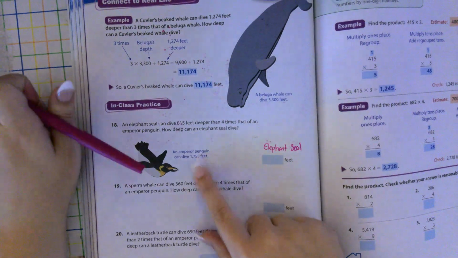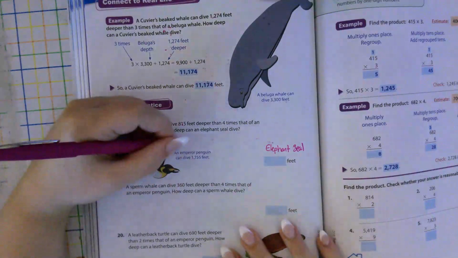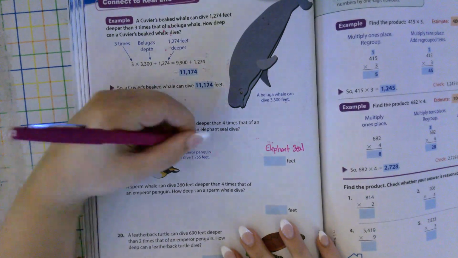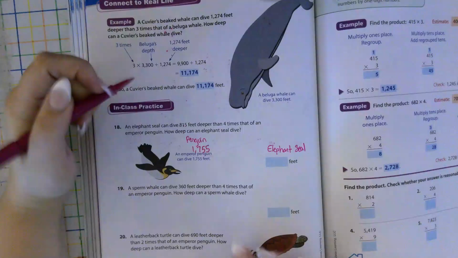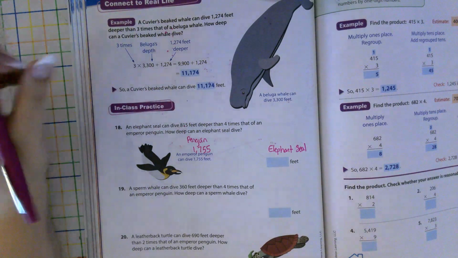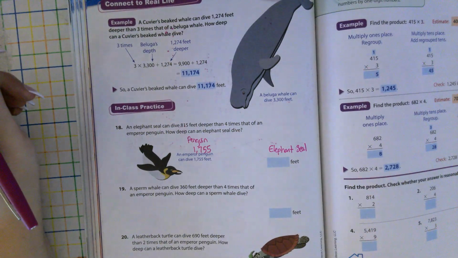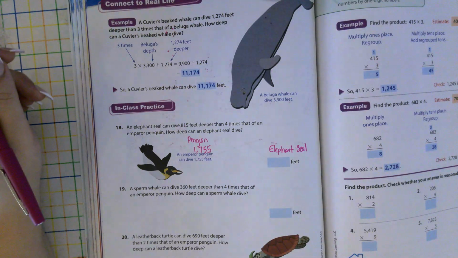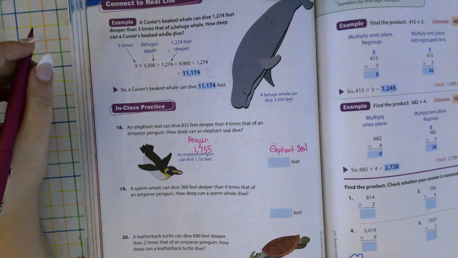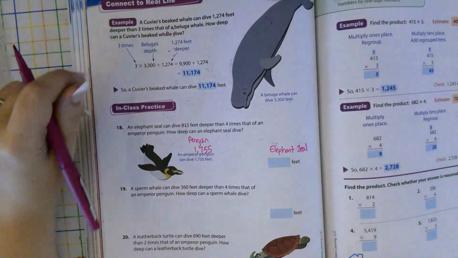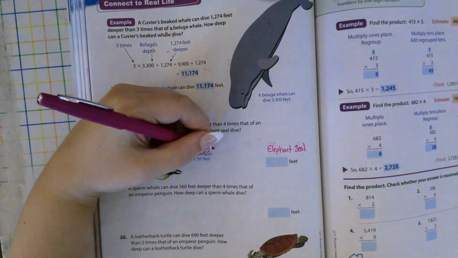And over here it says an emperor penguin can dive up to 1,755 feet. So the penguin is 1,755. And it says it dives 815 feet deeper than 4 times an emperor penguin. So what expression am I going to write? Somebody raise your hand, please, if you know what I need to write. Carson, what am I writing? Yep, I'm starting with 1,755 times 4.